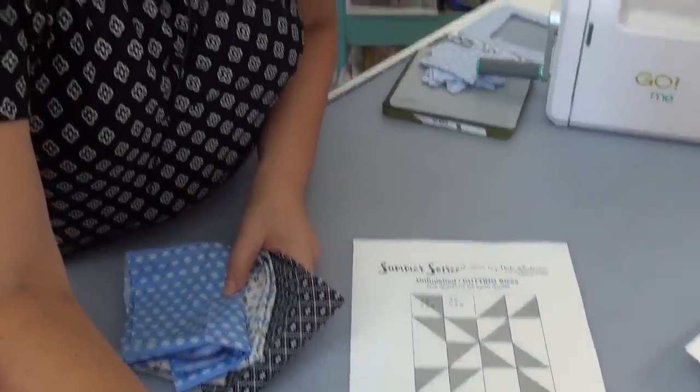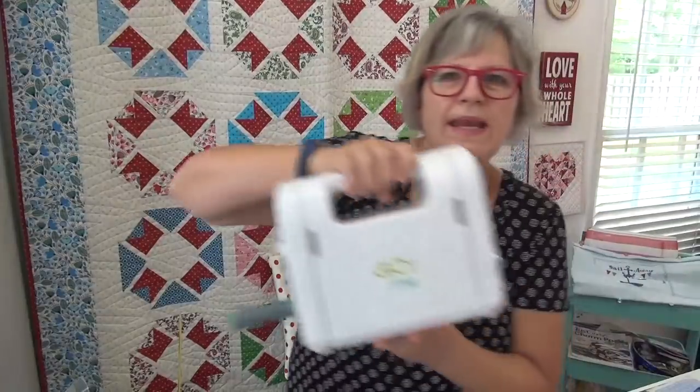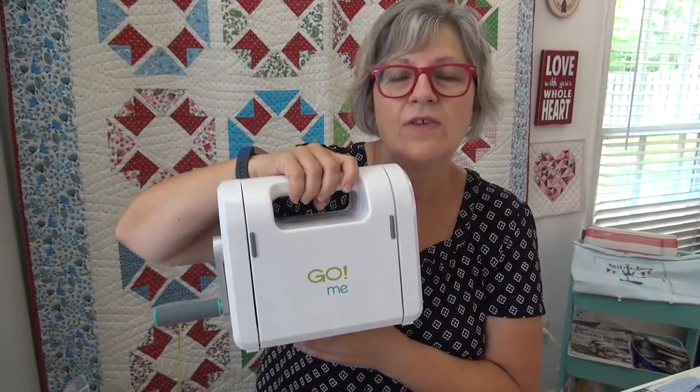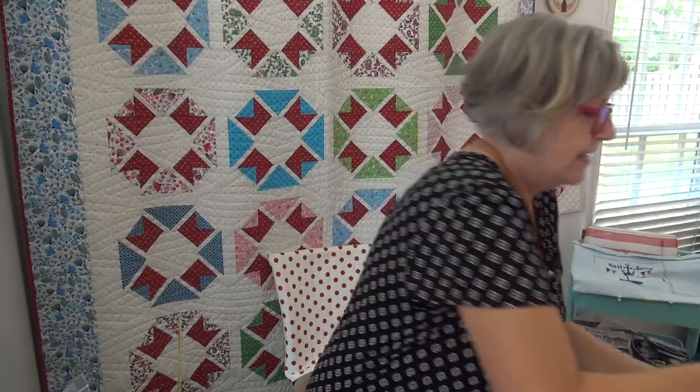Now the other thing I did was use my AccuQuilt to cut the triangles. The AccuQuilt that I got, I have the small one. I got the little mini, which is fabulous for this size because I have a triangle die that'll do this, and I also have the bigger electric one. But let me just show you on the mini, because I brought it up here.